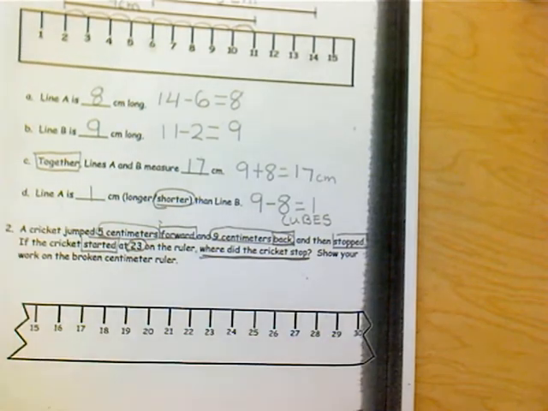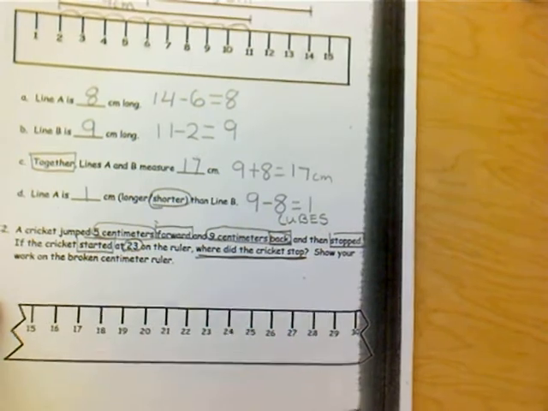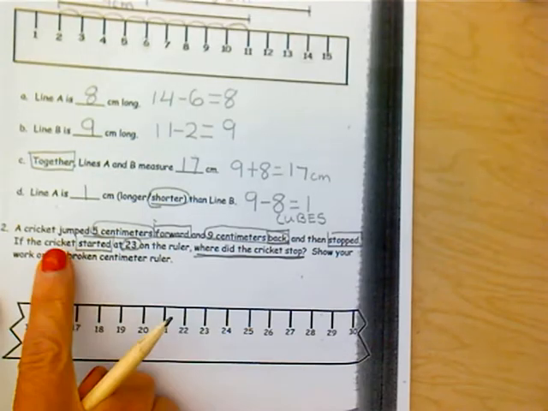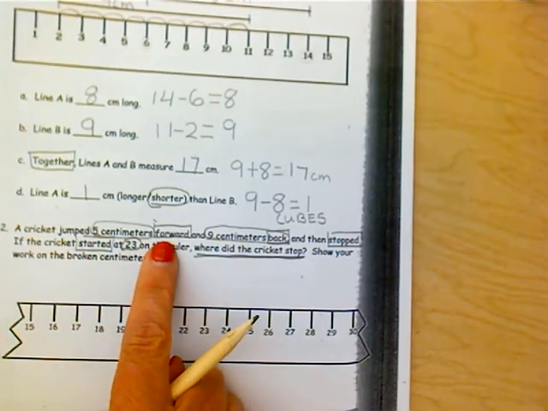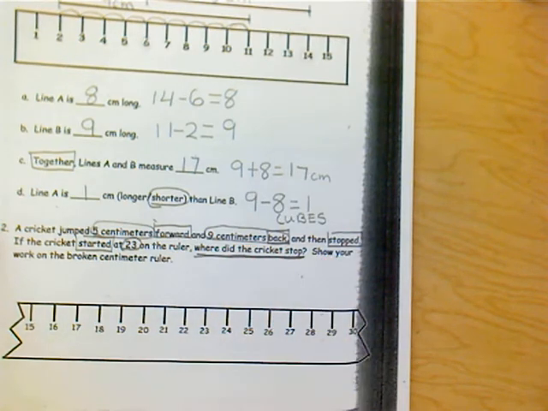Okay, so they're not telling us where the cricket stopped, but they are telling us where the cricket started. So if I go 5 centimeters forward and I went 9 centimeters back and then stopped, where would that put me?